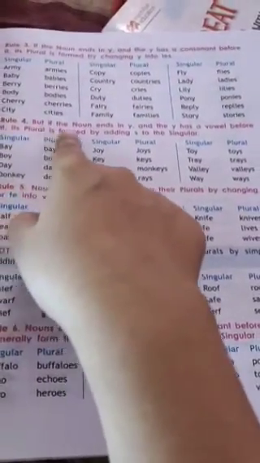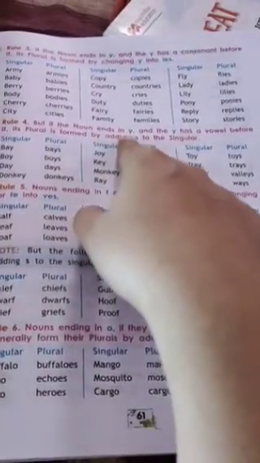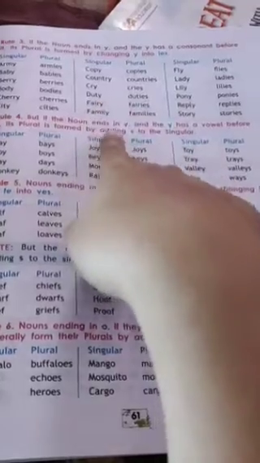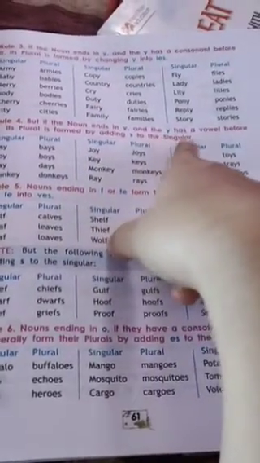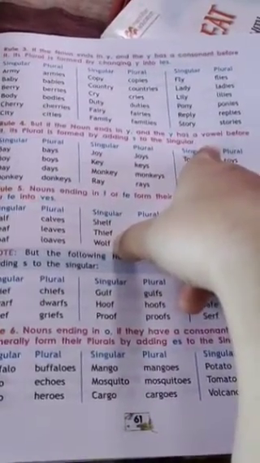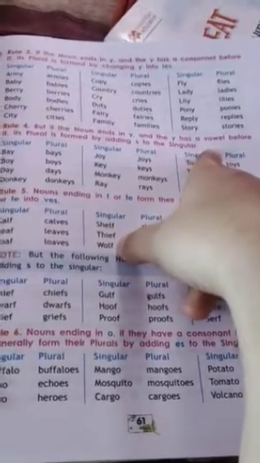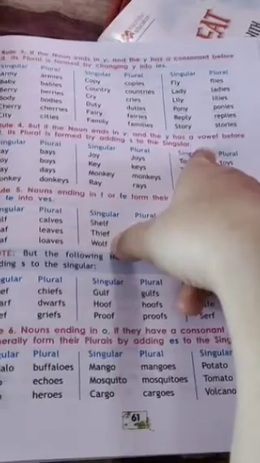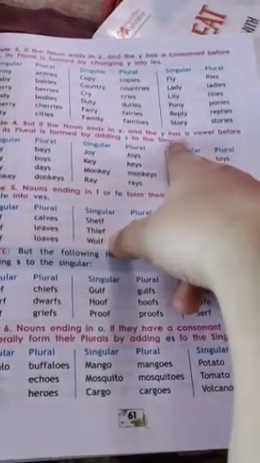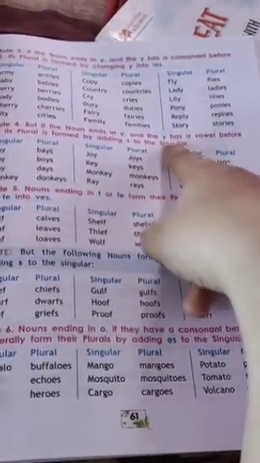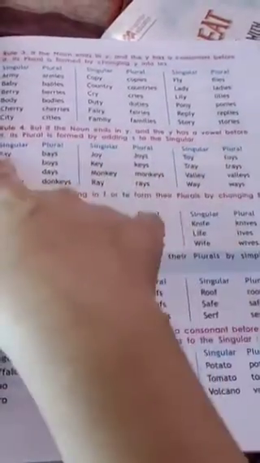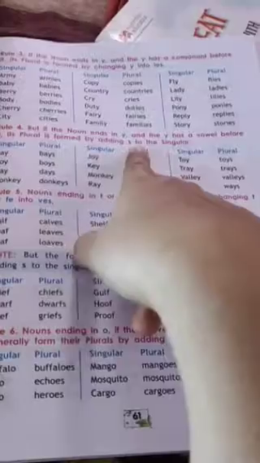But if the noun ends in y, so we've already learned this. When the noun ends with y, what do we need to do? But if the y has a vowel before it. Now we were learning about consonants. What will we do if we see that the y has a consonant before? Now we will be learning what do we need to do if the y has a vowel before it. So if the y has a vowel before it, its plural is formed by adding s to the singular.